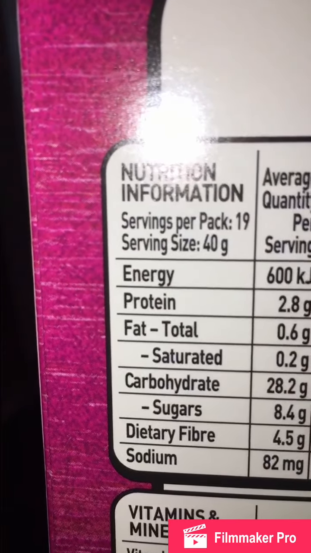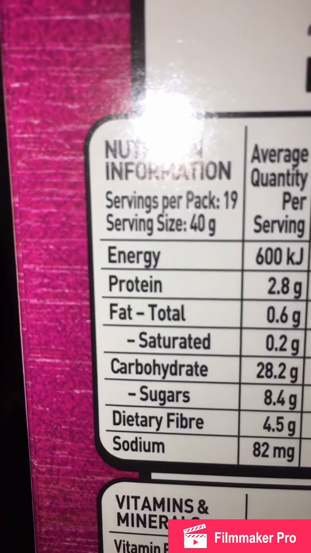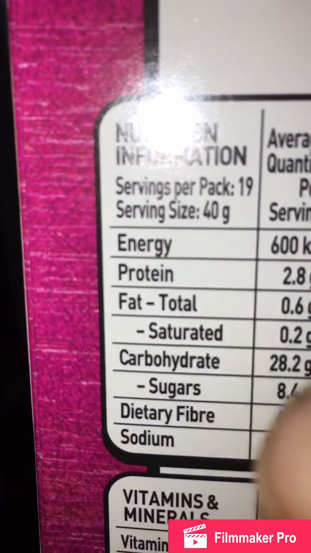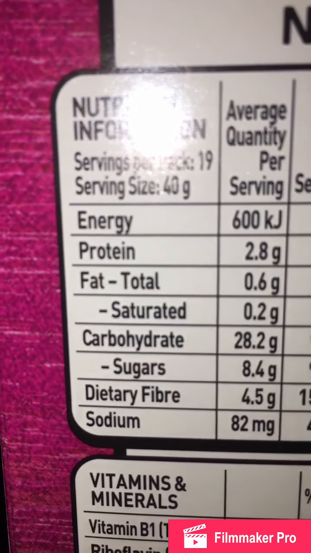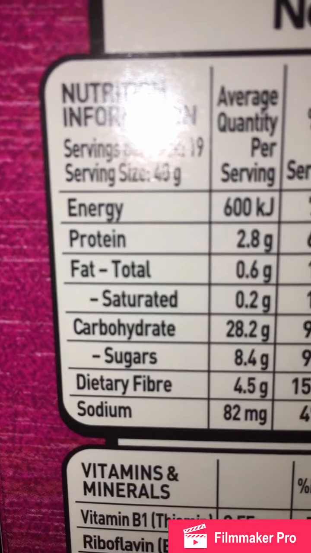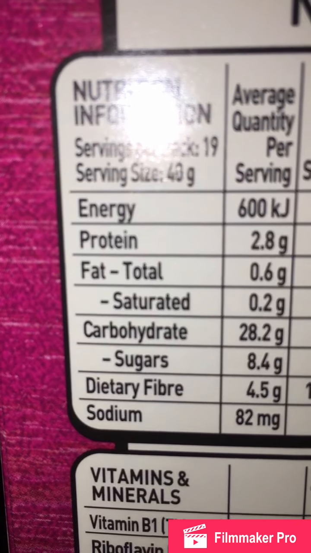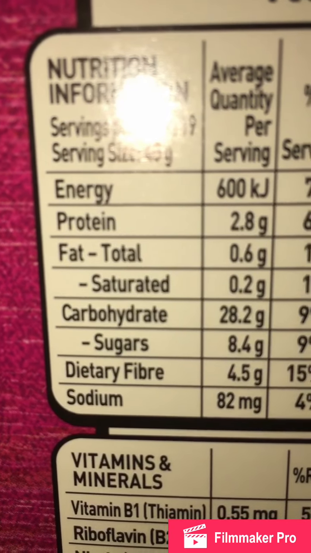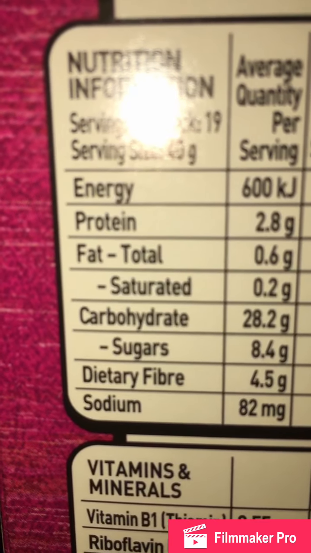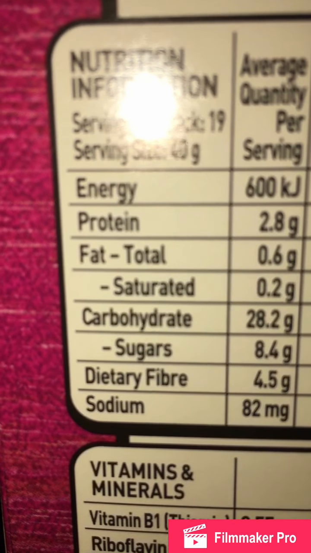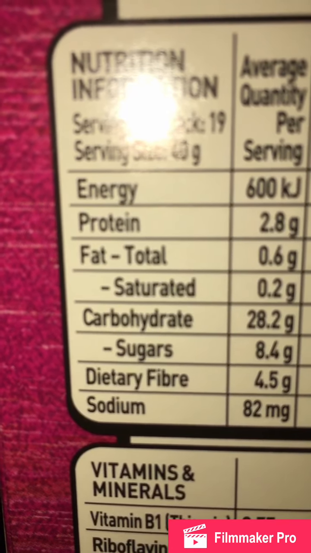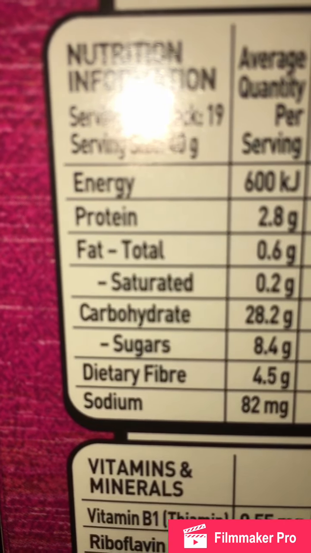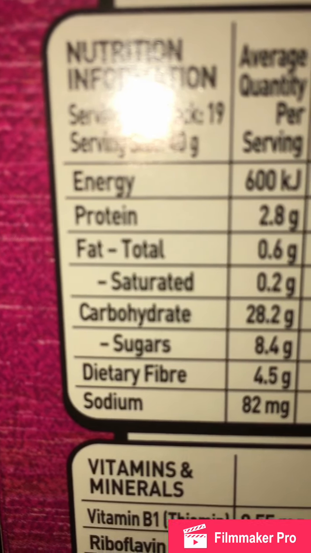So let's just look at the first column first. Nutritional information, serving size 40 grams. Average quantity per serving. So in 40 grams of this food, you would have energy of 600 kilojoules, and that's the Australian way of saying how much energy. The US or Americans use calories, but we use kilojoules. So 40 grams of this food has 600 kilojoules.